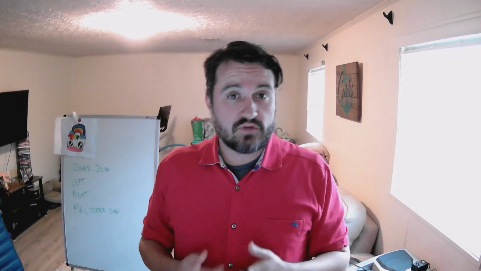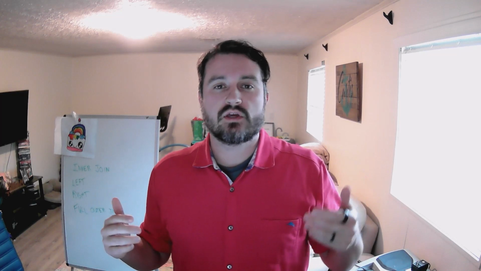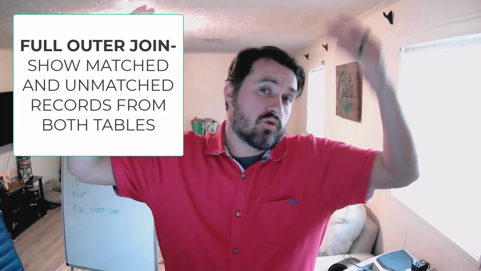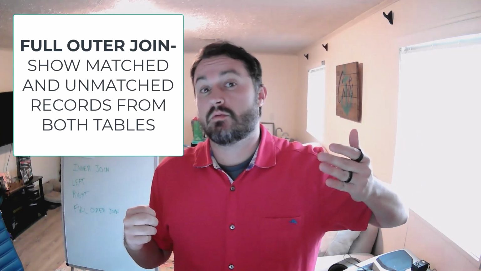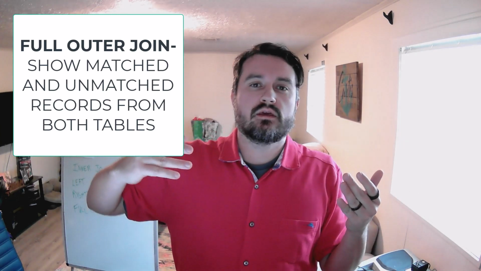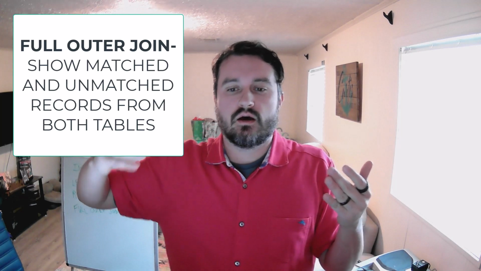And then you've got the last type. You can probably see the pattern. A full outer join essentially means show me everything. Show me all the matched and unmatched records on the table on the left, and then show me the unmatched and matched information on the table on the right. So show me all the records.